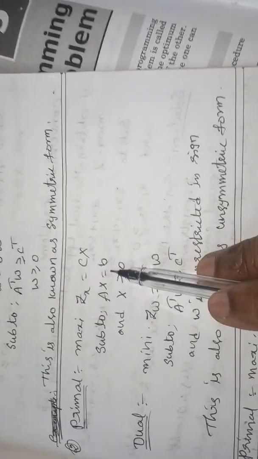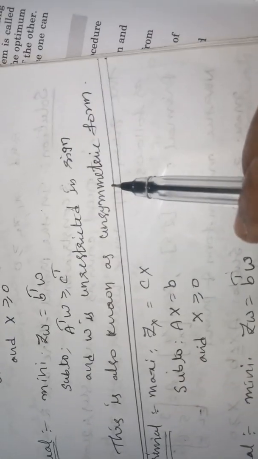In the second case, Ax equals b, but here you are taking greater than or equal to. If less than becomes greater than, then only it is known as symmetric. In the case of unsymmetric form, if it is equal, then we can consider it as greater. That's why here w is unrestricted in sign. So the remaining things are as they are.